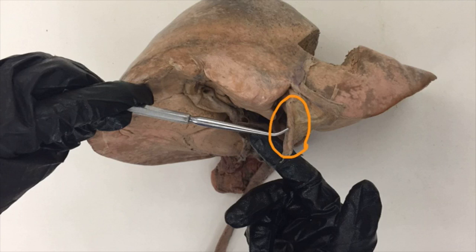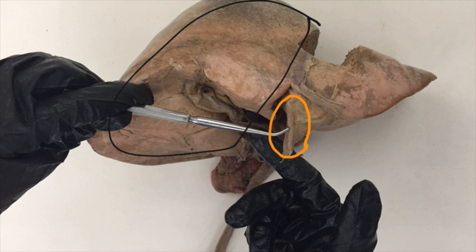This is an anterior view of the adult liver. The round ligament of the liver is located directly between the right lobe as well as the left lobe of the liver, and it's encased within the falciform ligament.